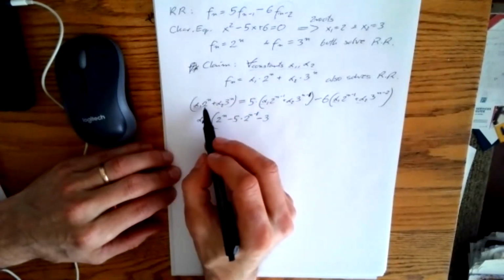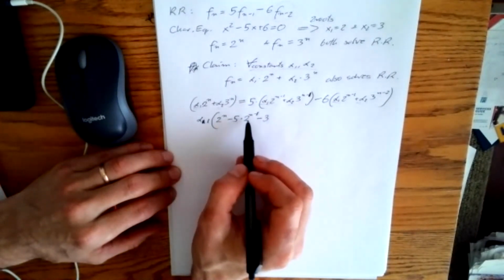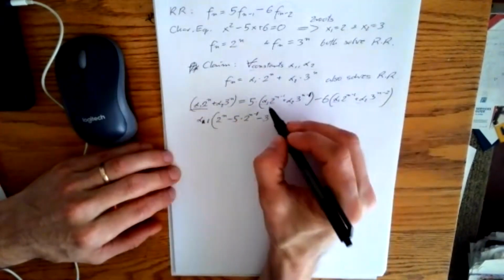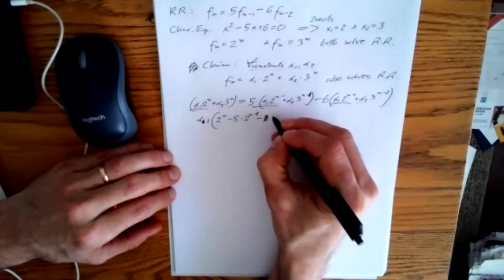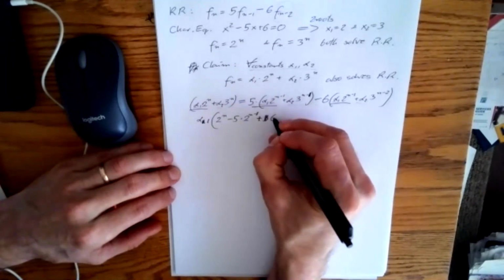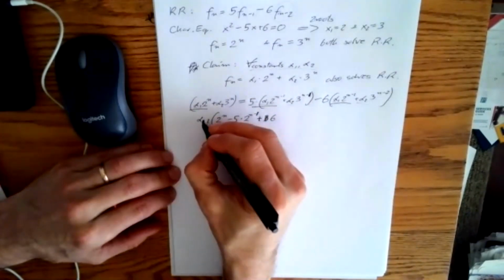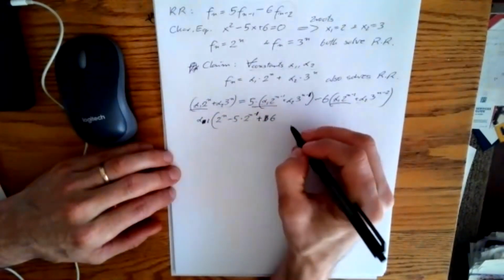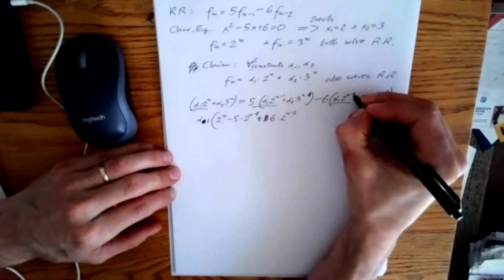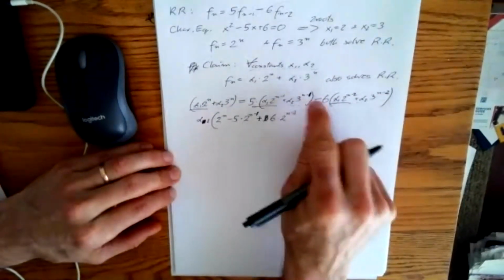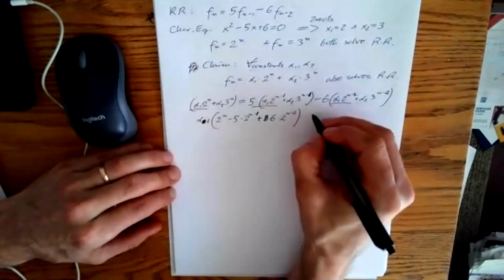Here you have alpha 1 times 2 to the n. I take this and move it to this side, so it's minus 5 times 2 to the n minus 1. Here are my alpha 1 terms. Let's move them all together. So this would be plus 6 times 2 to the n minus 2. It's n minus 2 here, n minus 1 here, and n here. So I move them on this side.